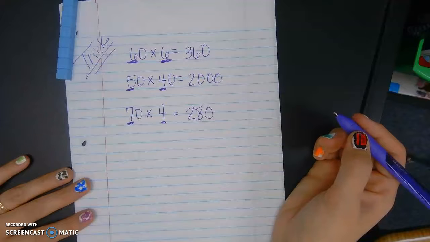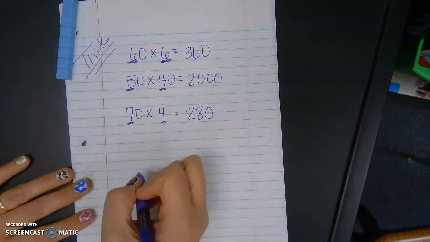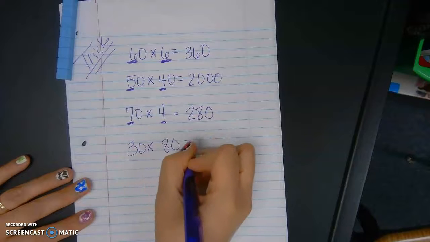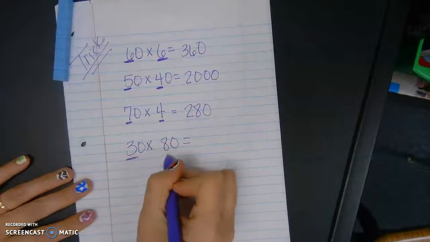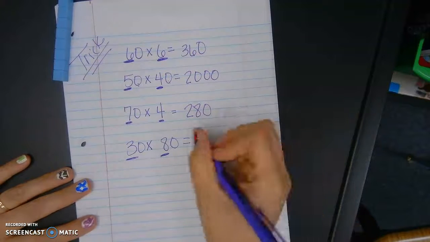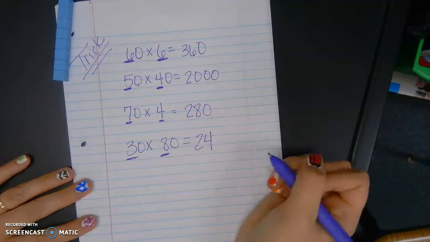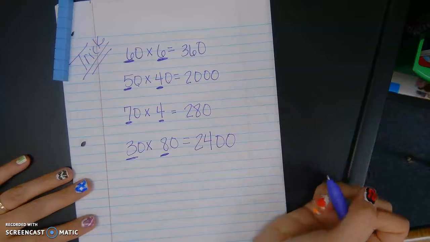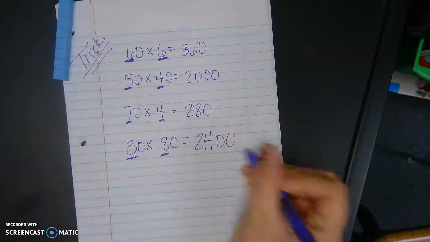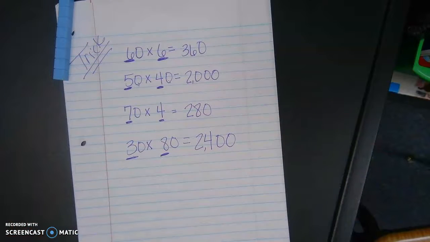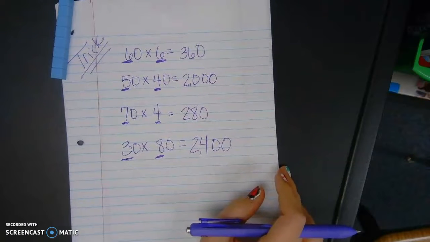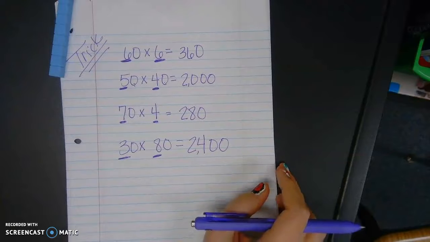Let's do one more hard one. Let's say we've got 30 times 80. Underline the 3, underline the 8. 3 times 8 is 24. You have 1, 2 zeros, so 1, 2. You move both of them over. 2,400. So that's the trick. As we're moving into this harder multiplication over the next few days, this is probably what you're going to want to use. You do not want to have to draw out all of your base 10 blocks.